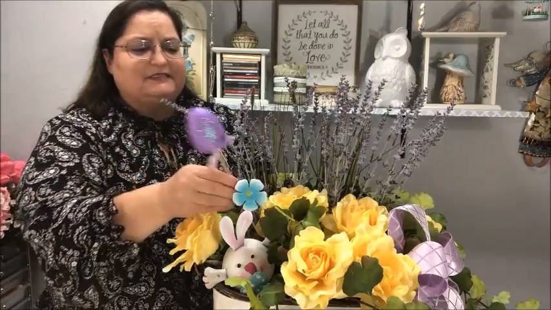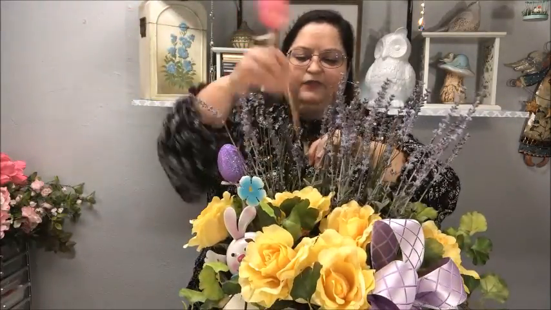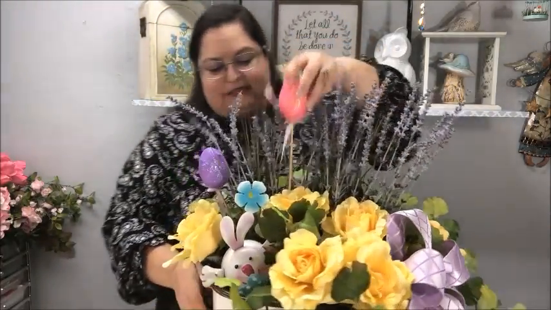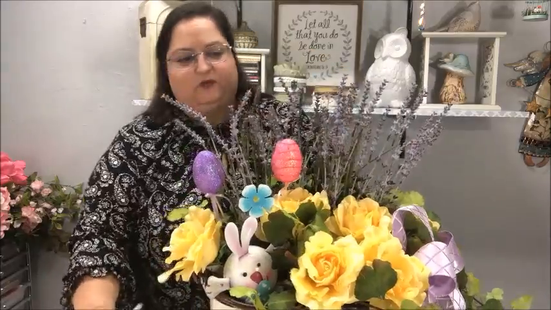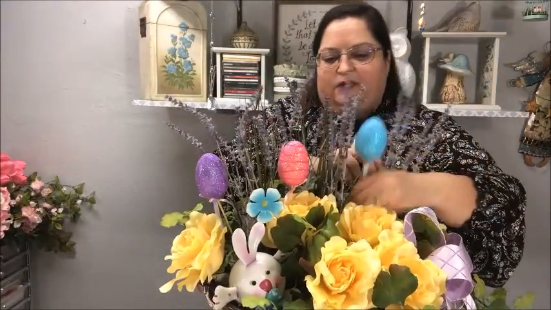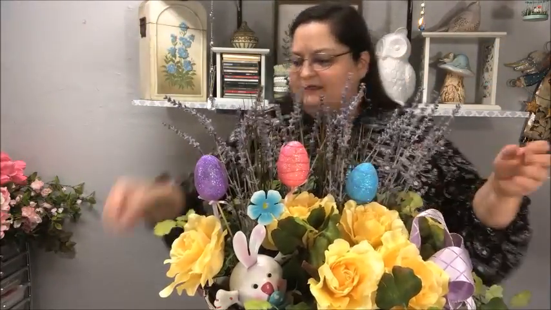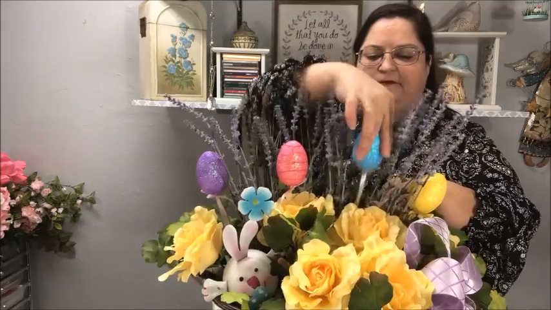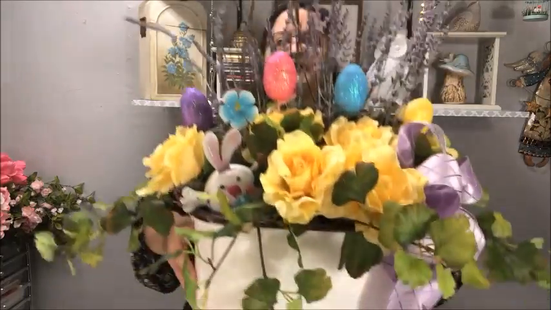I'm going to take my little eggs and I'm just going to tuck them in along with this tall heather, lavender, whatever it is, because I still haven't decided what it is. I'm sure a lot of you will comment and let me know. And I'm just adding the little eggs, poking them into the styrofoam. As long as they stay still, they'll be fine. This one's not really sticking in. There we go. I'm going to push this one in a little bit more. But he doesn't want to go in, and I don't want to trim it. There we go. Perfect.